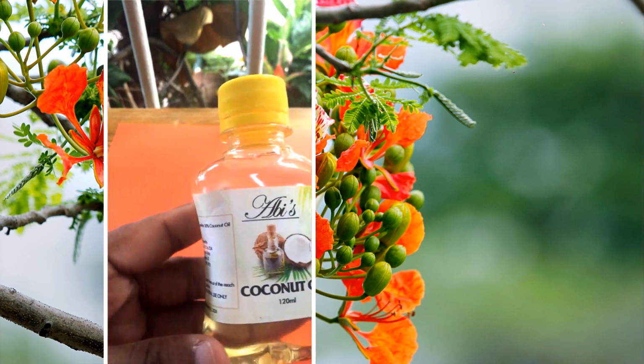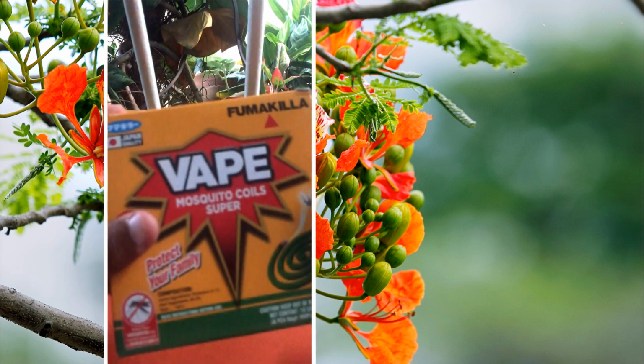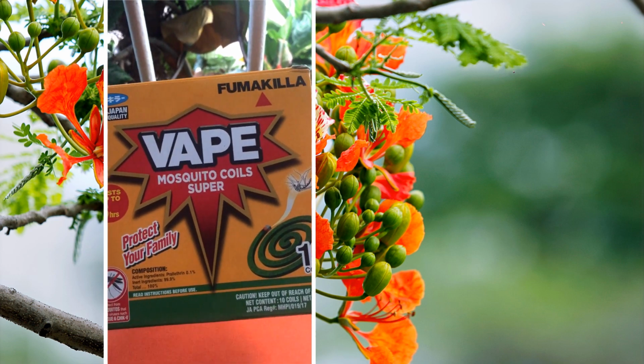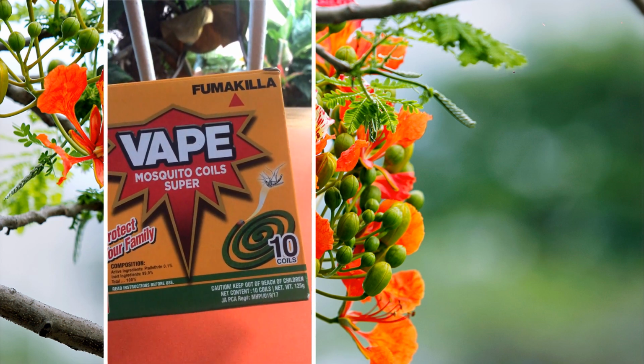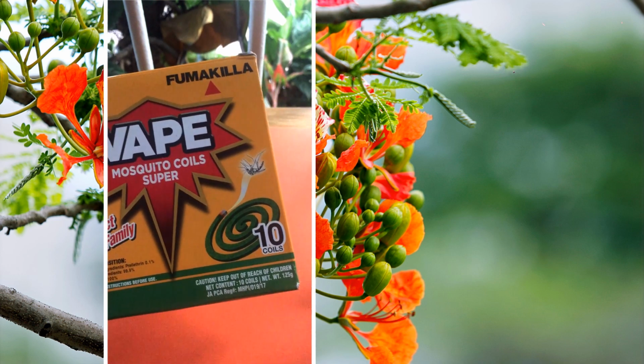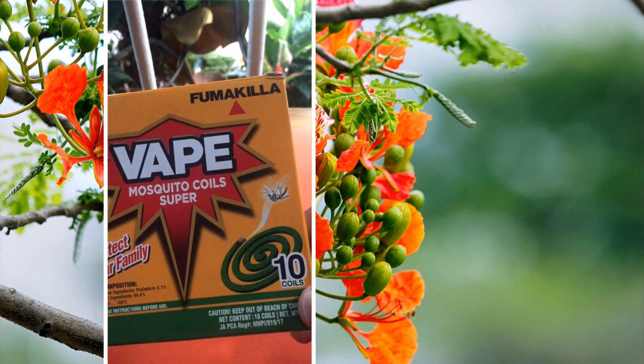Great. So one last thing I want us to look at today. The mosquitoes are up and we need to deal with them wickedly, right? So here we have the Vape mosquito coils, and it gets rid of the mosquitoes good, man, not gonna lie. It's supposed to have 10 coils in the box, but we did use some.